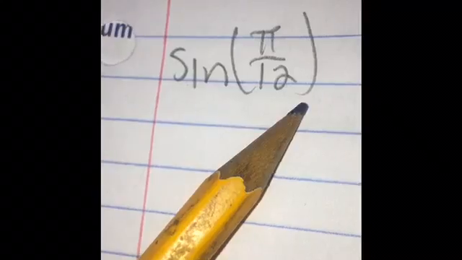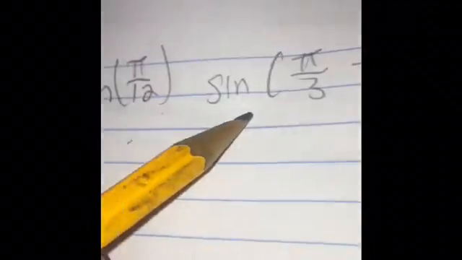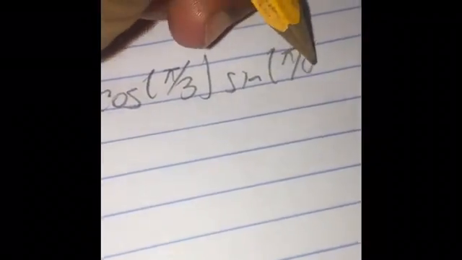Let's do a problem using a ratio. So we have sine of pi over 12. Now this may seem a little bit harder, but actually it's a little bit easier to me. So sine of pi over 12 is equal to sine of pi over 3 minus pi over 4. So we can just plug that right into our sine equation. So we have sine of pi over 3 times cosine of pi over 4 minus cosine pi over 3 sine pi over 4.